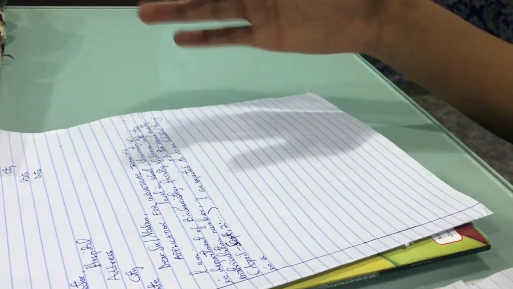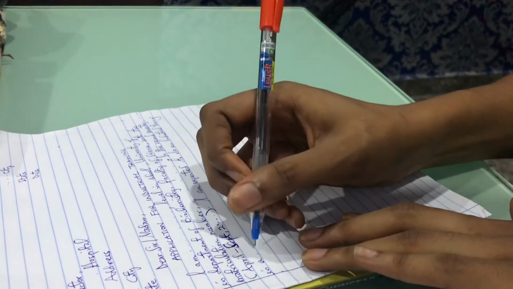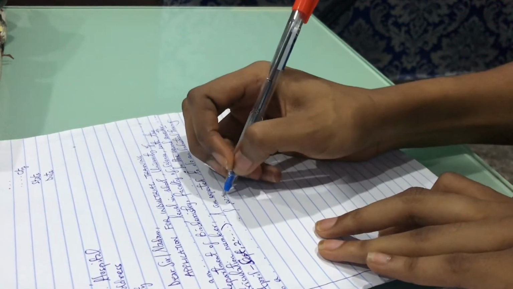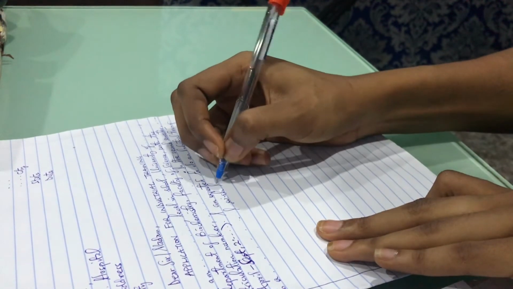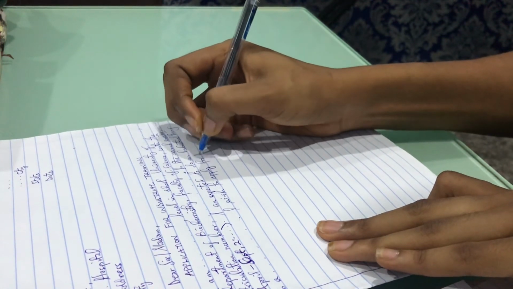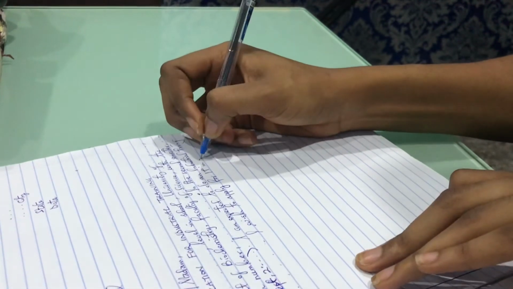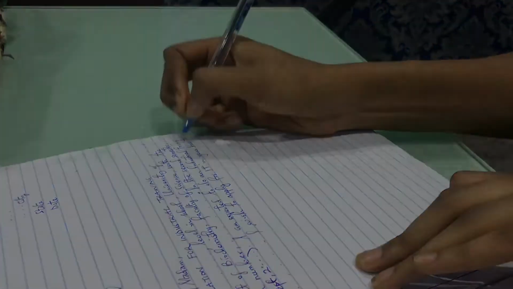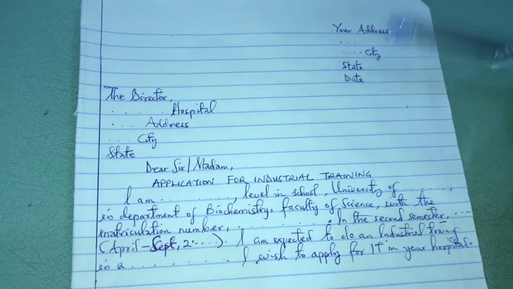In a medical laboratory. Okay, you're going to complete that. Full stop. And I wish to apply for IT in your hospital. Guys, this is how it is from this view.